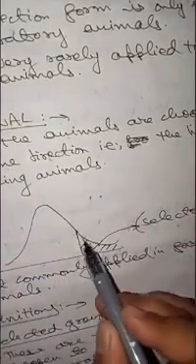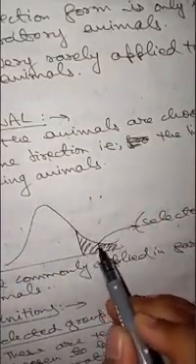So from one direction only the animals are chosen. So these animals are chosen here. These are the animals which are chosen here. High performing animals are chosen here, selected, and it is the most commonly applied form of selection in farm animals. This is a very important point.